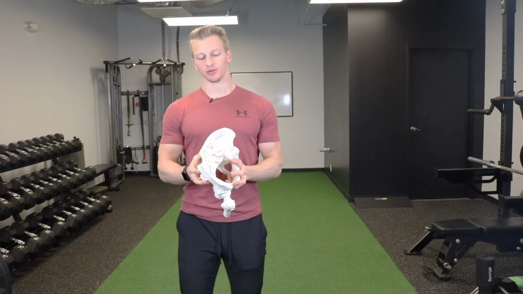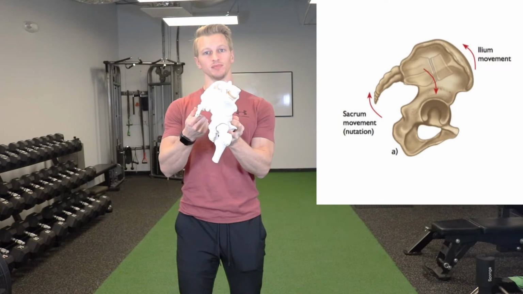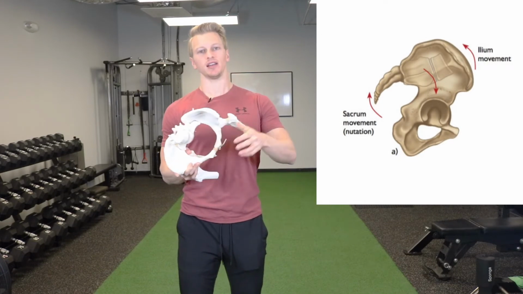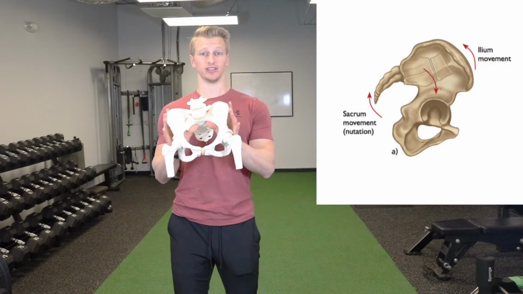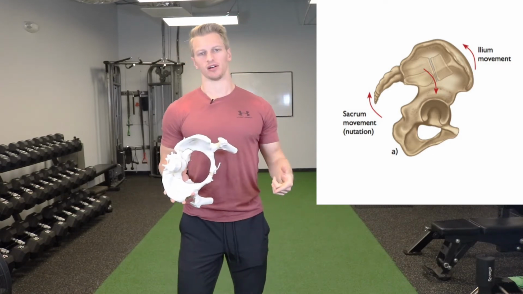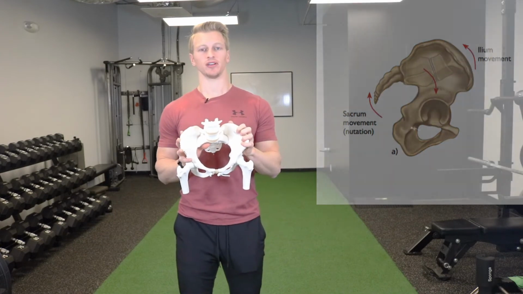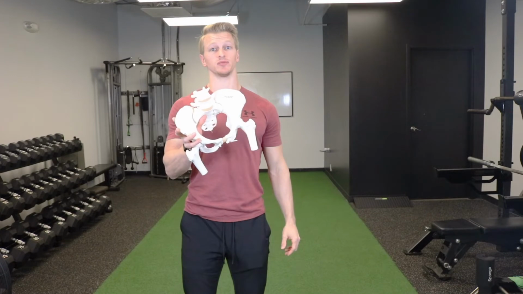Well, with an anterior pelvic tilt, we tend to see a nutated sacrum, so a forwardly tipped sacrum, and innominate bones that move into IR, internal rotation, adduction, and extension. Well, wait a second. We need IR at 90. Correct, this is what we should have. We should have a relative bias toward this position.